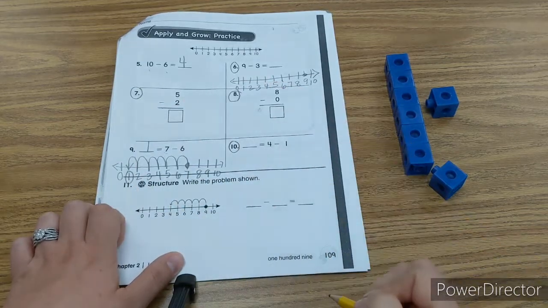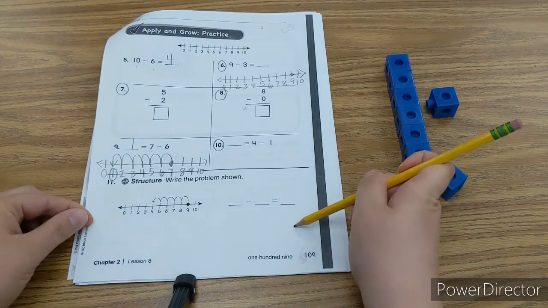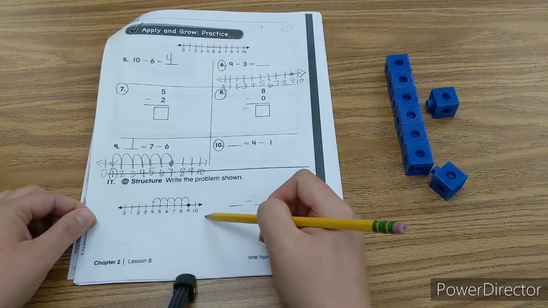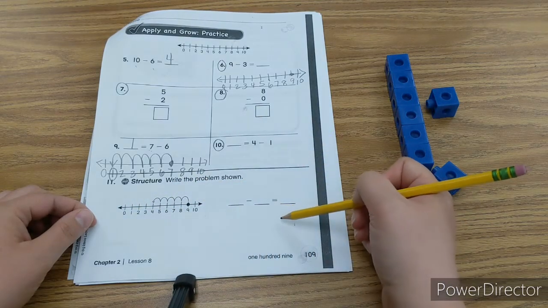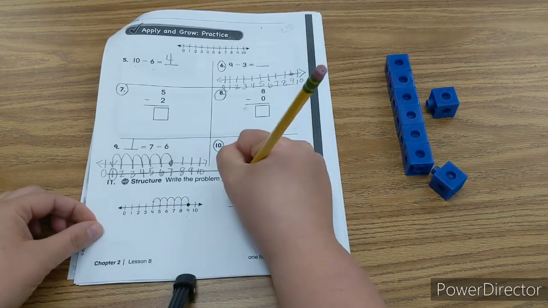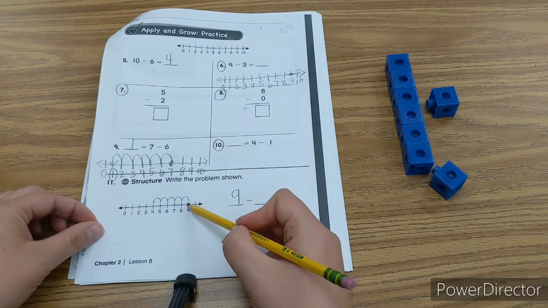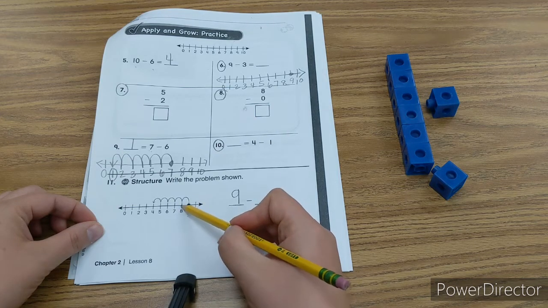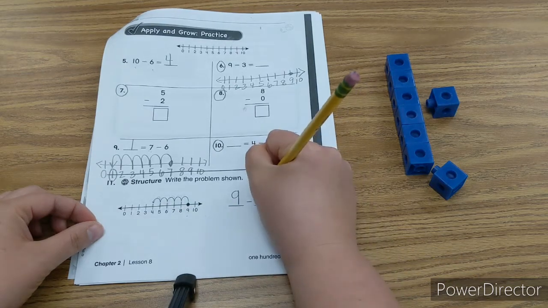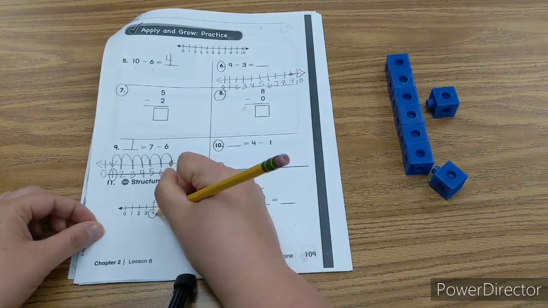1. Okay. All right. Now, looking at number 11, it's showing you what their number line already is, and it wants you to write the matching equation. Oh, there's our whole. So we need to write 9 in our whole. And then it's telling you how many you're subtracting. So let's count how many to subtract. 1, 2, 3, 4, 5. We subtracted 5. And our missing part is 4.